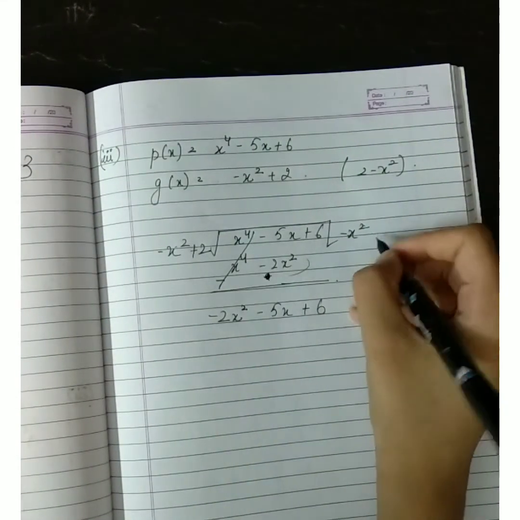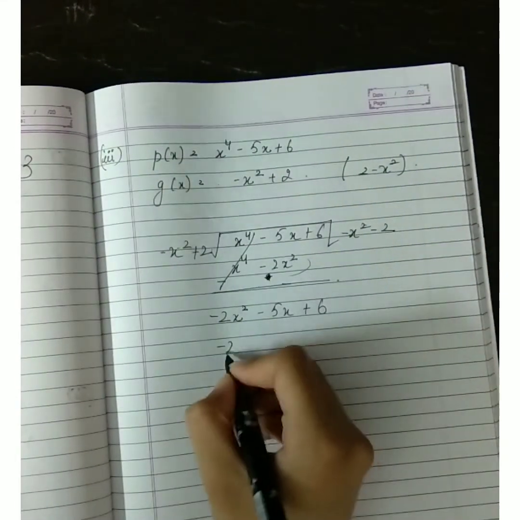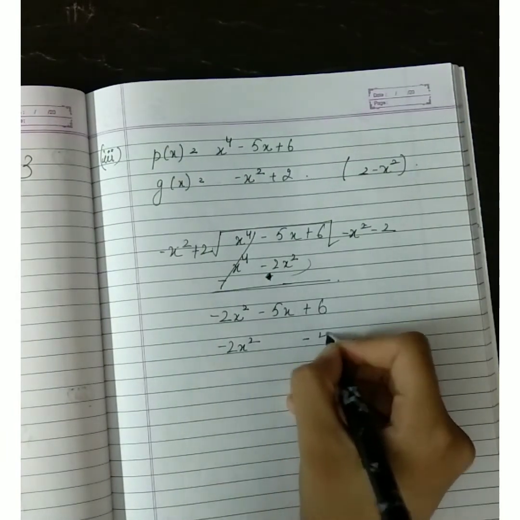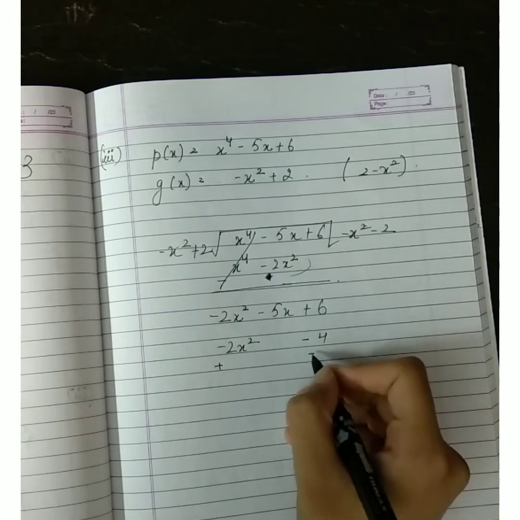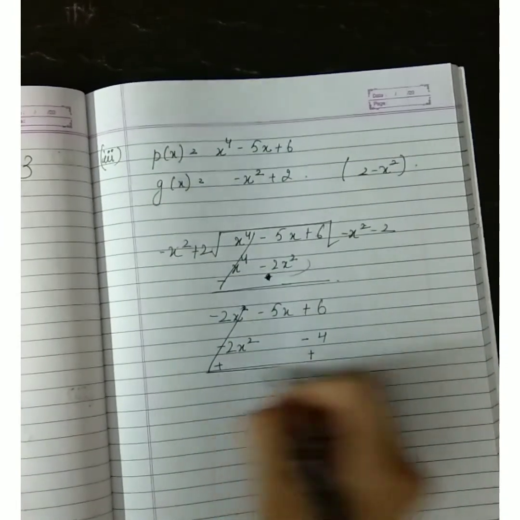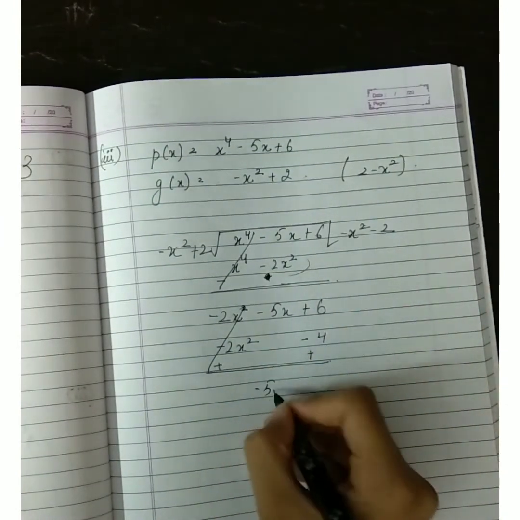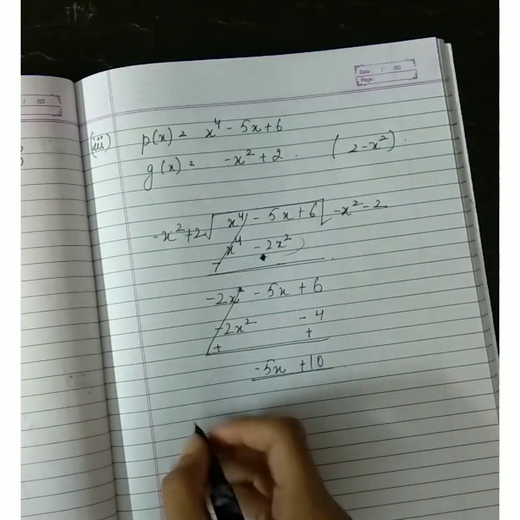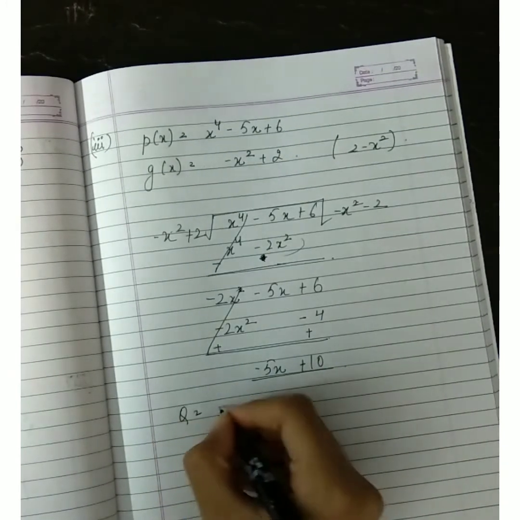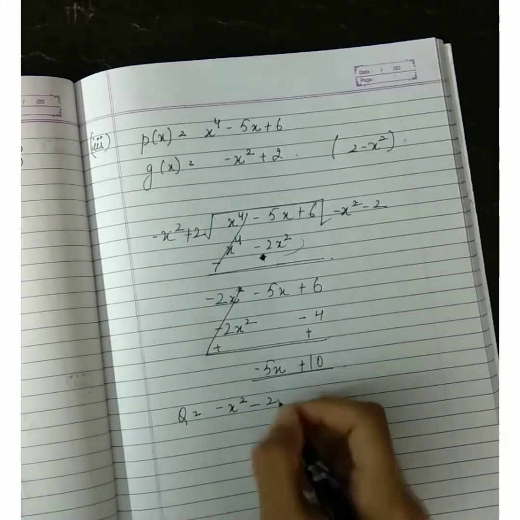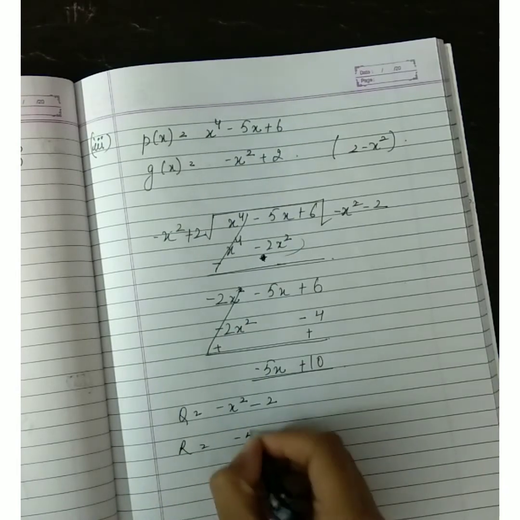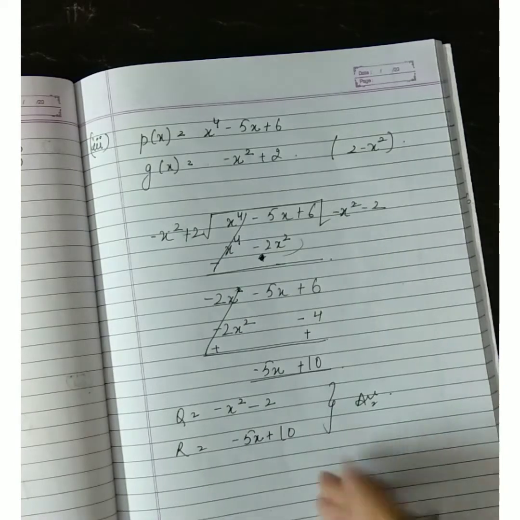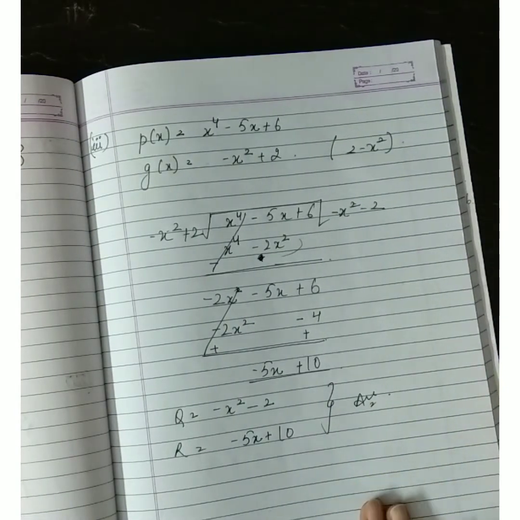Then we have minus 2, minus 2x square. Then we have minus 4. Changing the signs, we'll get minus 5x plus 10. So here we have our quotient as minus x square minus 2 and the remainder as minus 5x plus 10. So this is our answer for this part of this first question.